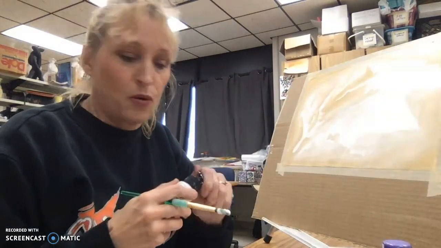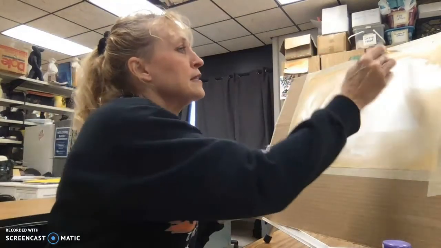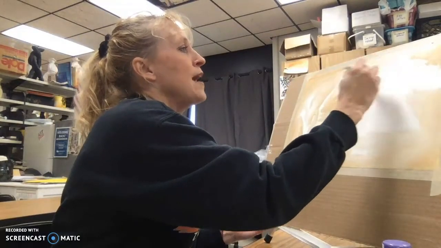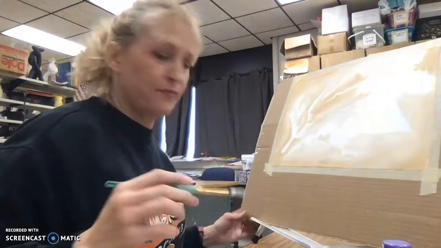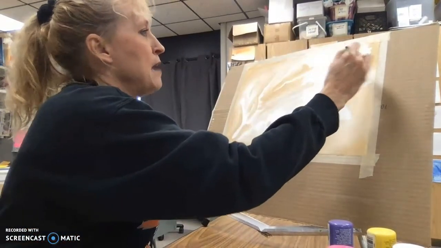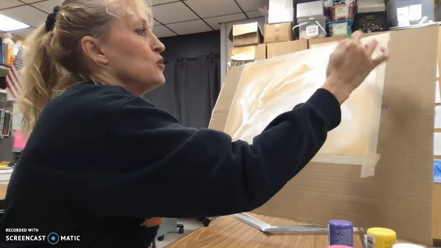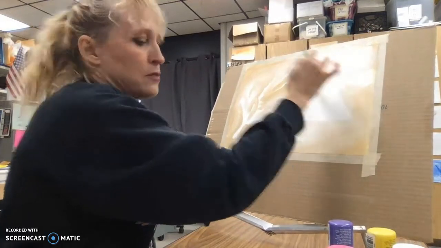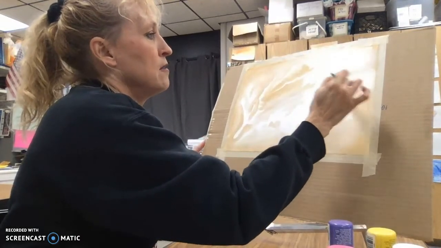Okay, I need to grab some more white because I'm running out. Now the trick to this is to blend it while it's wet. So you need to be paying attention to what you're doing. I'm going to move this a little bit so you can see what I'm doing. You can't be sitting and talking to your neighbor the whole time because you've got to pay attention to how you're blending your colors. Okay, so I'm just putting that on there.